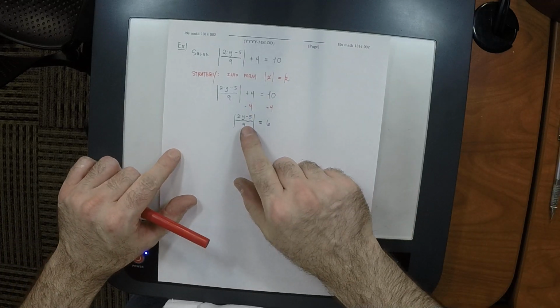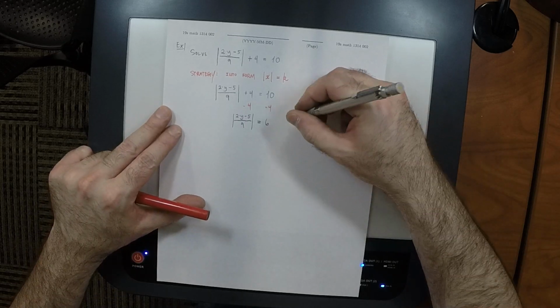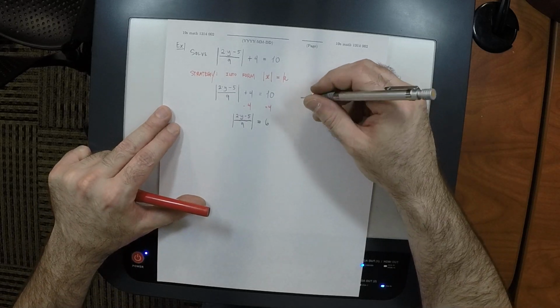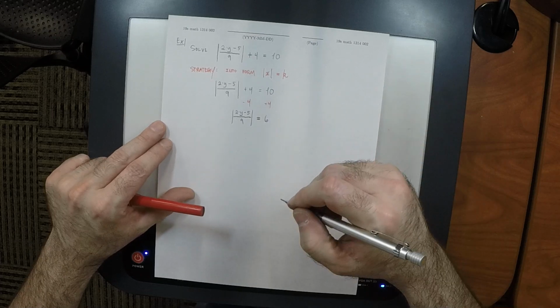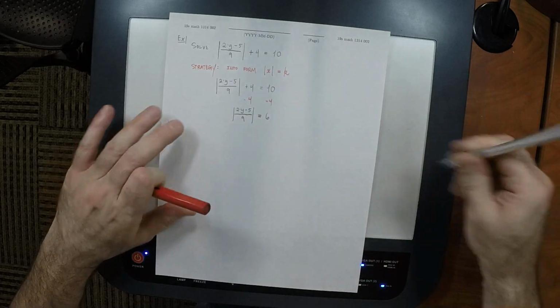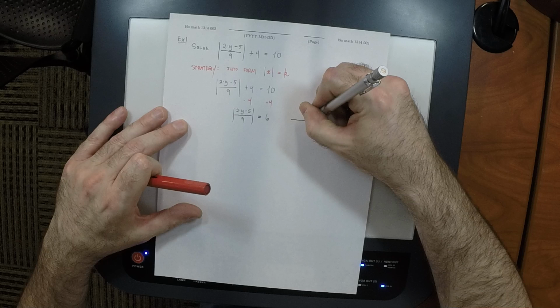And now the strategy is that we need to categorize which one of these we're in. So, there's 3 possibilities.